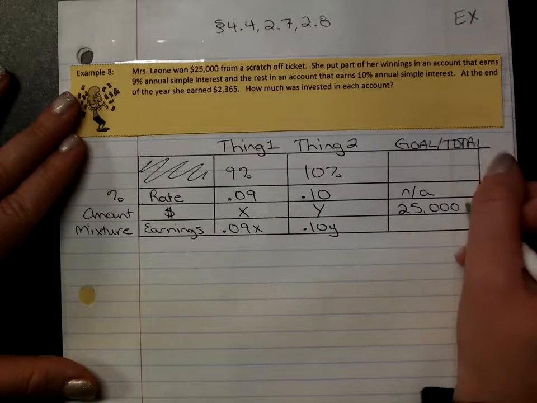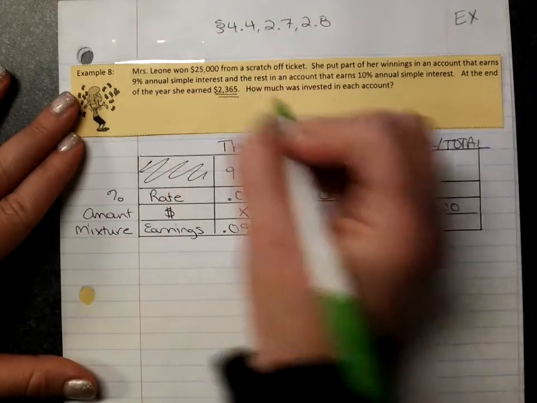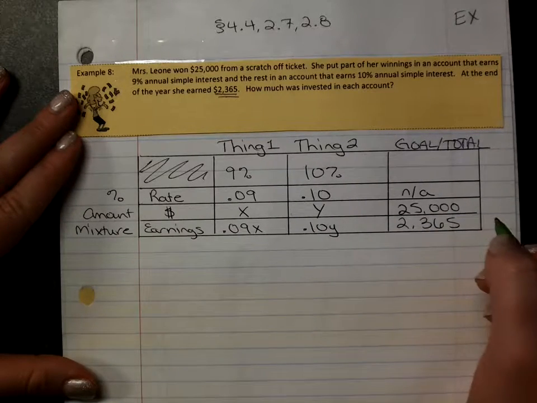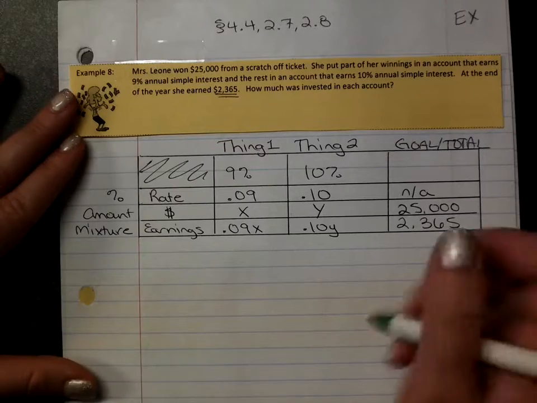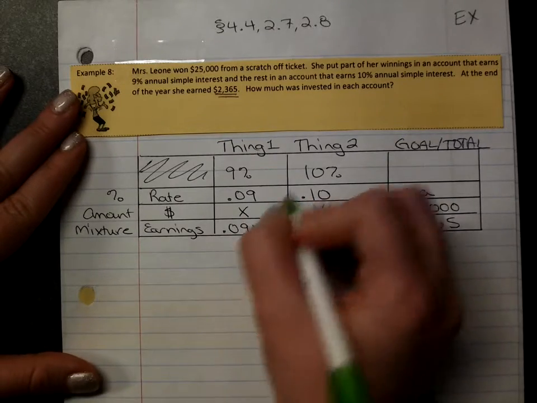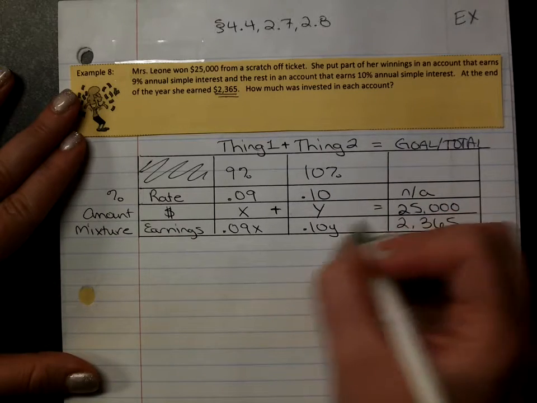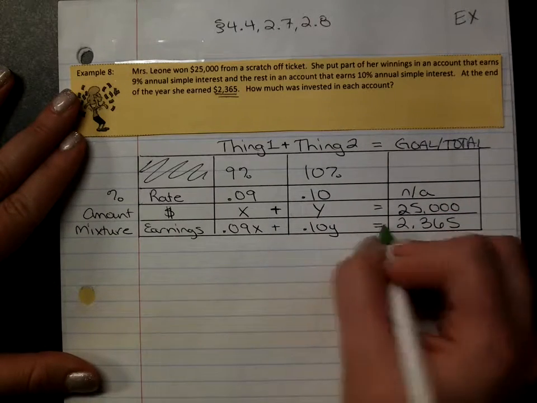Now here we don't have anything to multiply, but they told us the amount, 2,365. And then just like always, we add across, thing 1 plus thing 2 equals the goal. And it's always the bottom two rows.